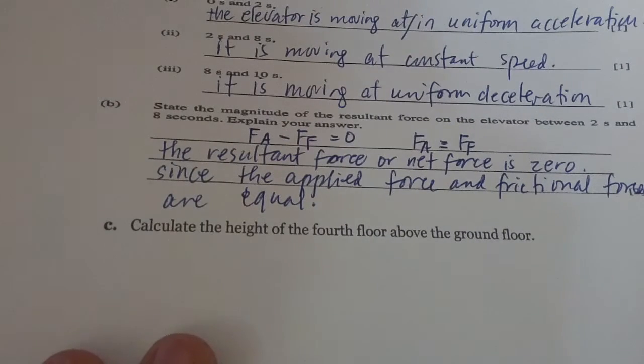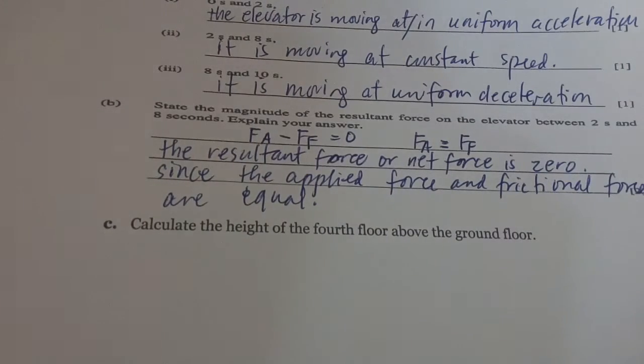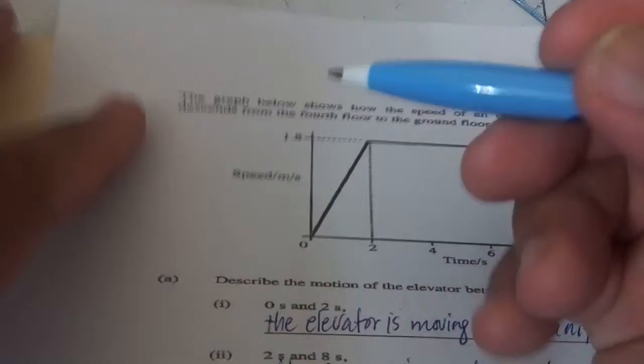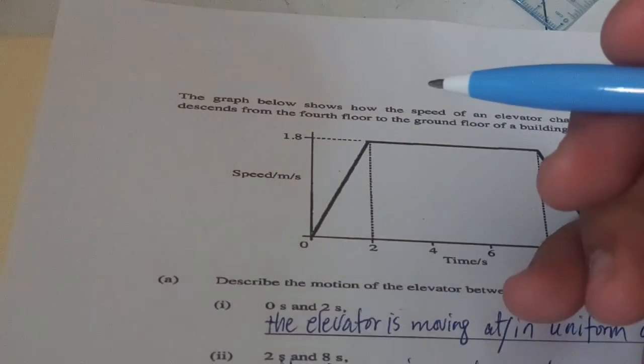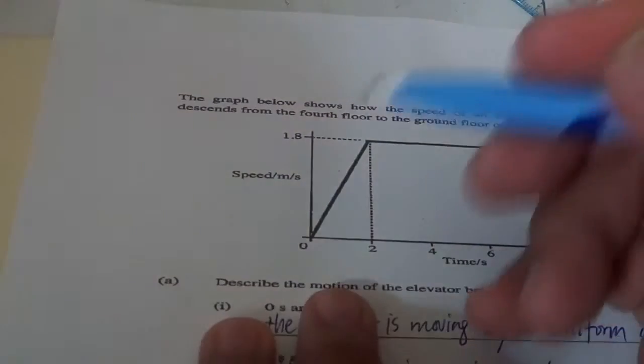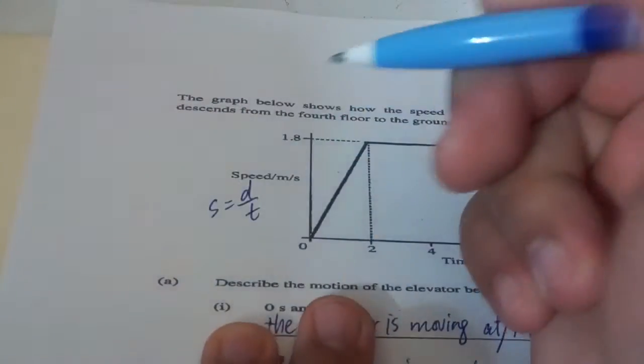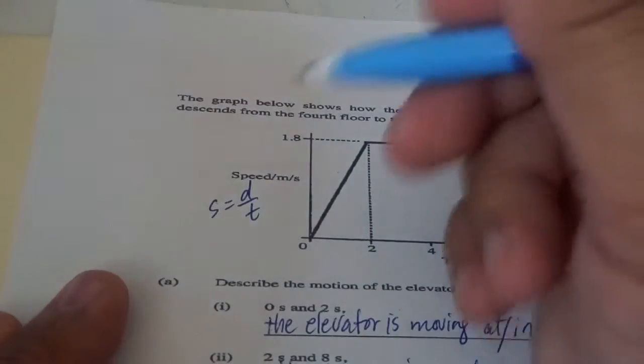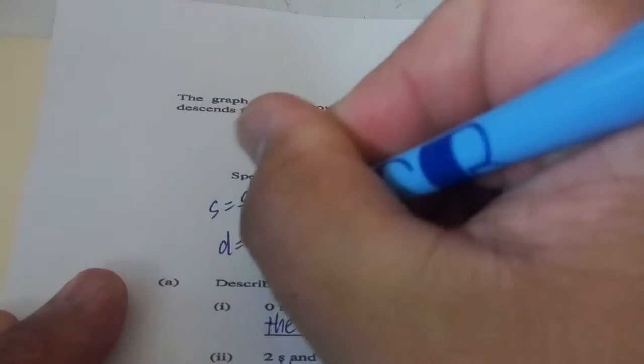The next question is, calculate the height of the fourth floor above the ground floor. So the question refers to the height. The height here is the distance. Now the formula is speed is equal to distance over time. In this case, you cannot use distance is equal to speed times time.